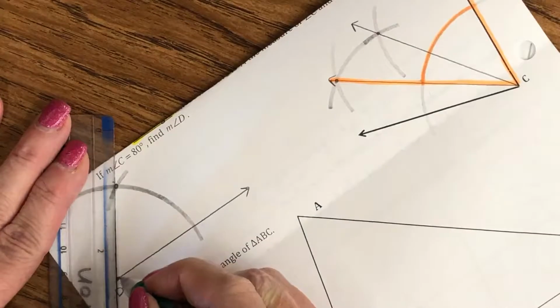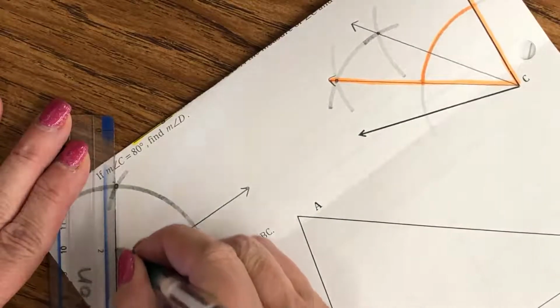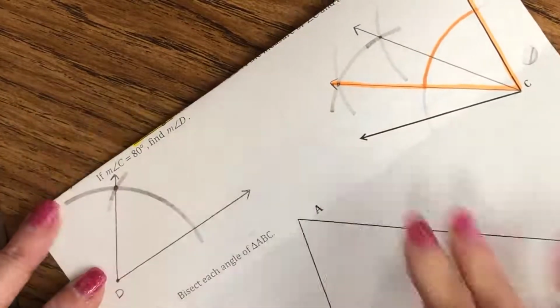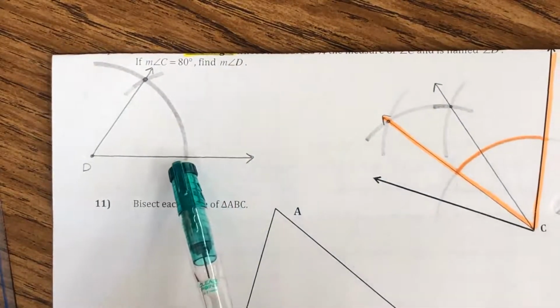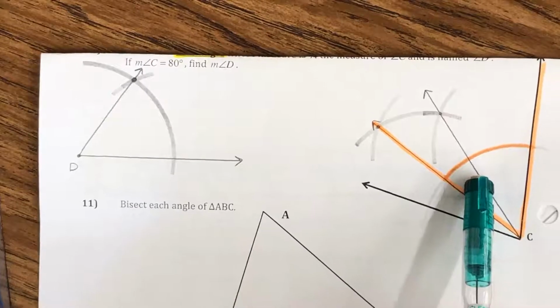And we're going to connect those. So I have constructed a brand new angle D that is 3/4 the size of angle C.